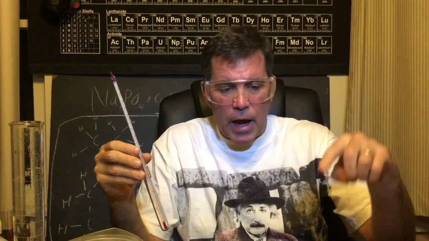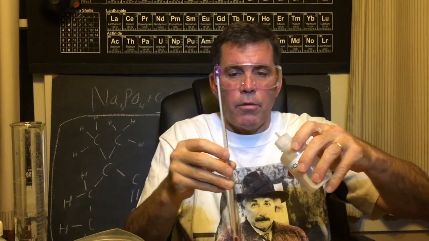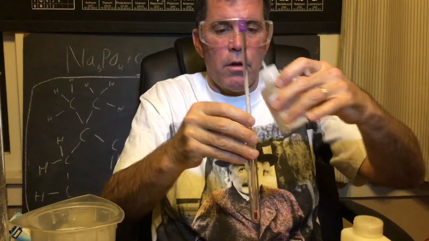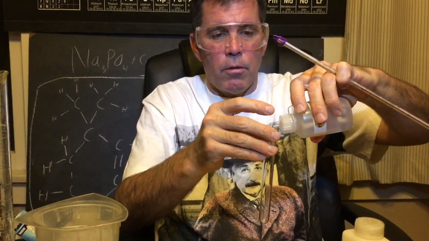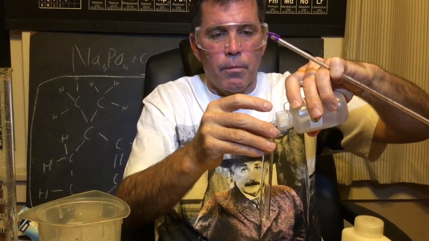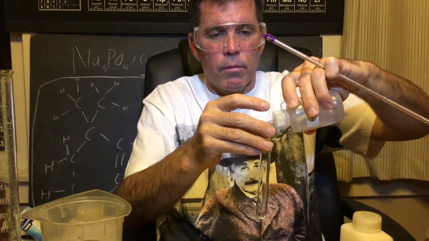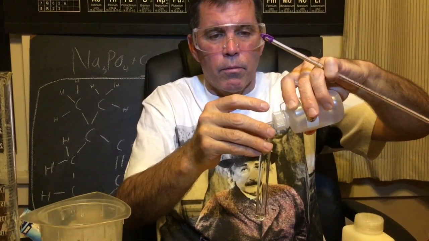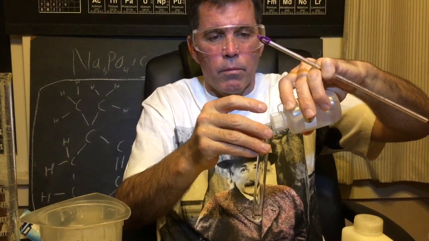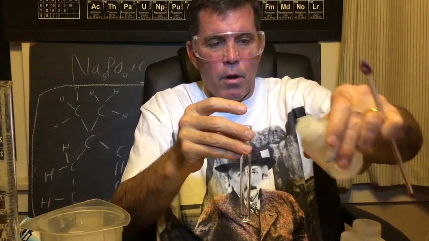But now we're going to see if there's a temperature change when I react an acid with a base. So I'm going to put 1 milliliter, which is about 20 drops, of hydrochloric acid in this test tube, and then we'll measure the temperature. Okay?